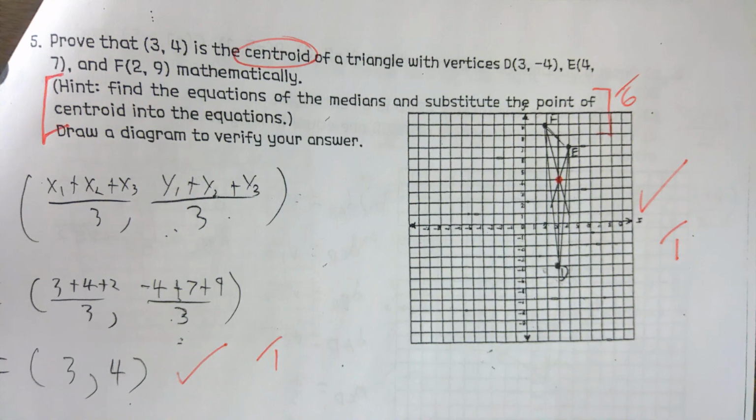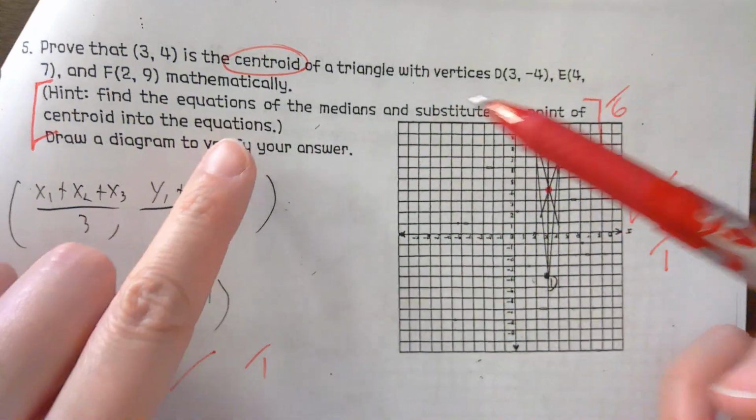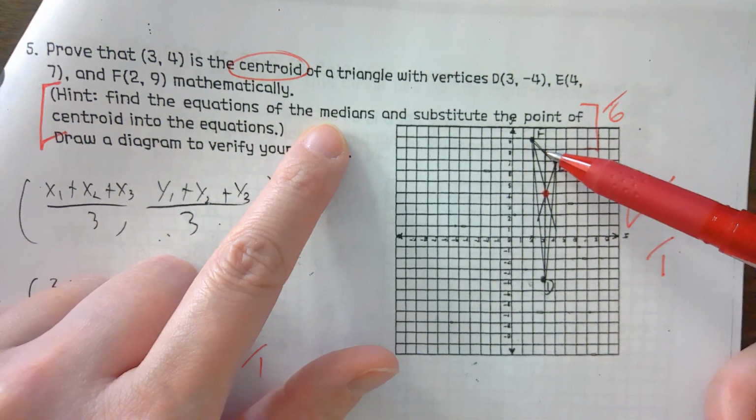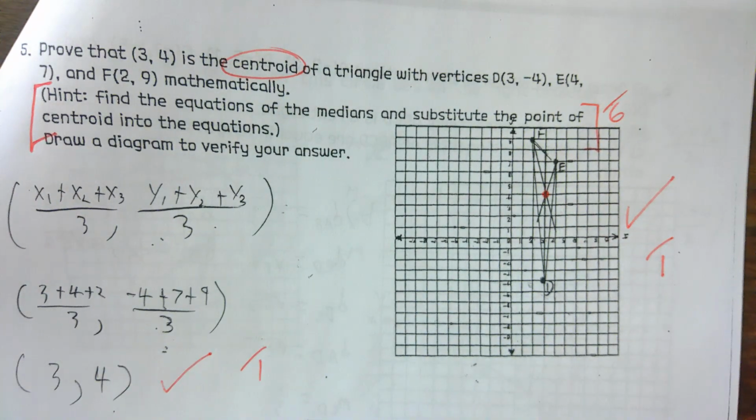Okay. So that's how you know how much work I'm looking for. Take a look at the marking scheme. See how much work you are supposed to do. To find the median, remember you're looking for the midpoint, slope, and then plugging it in to find B to find the equation.